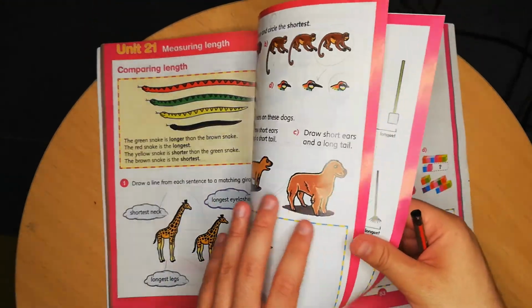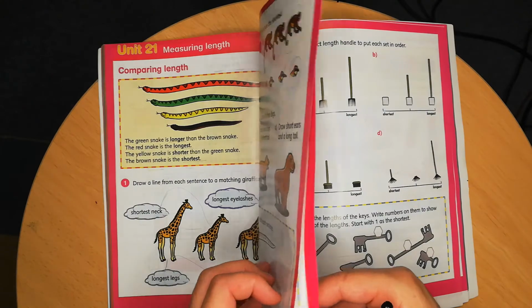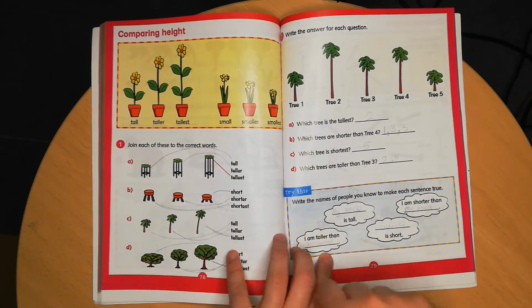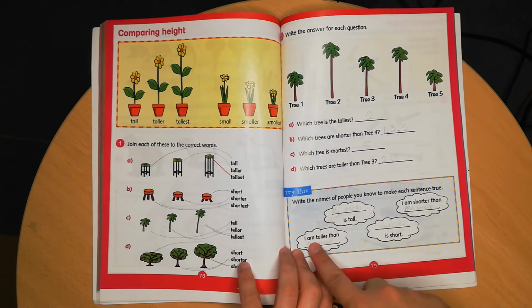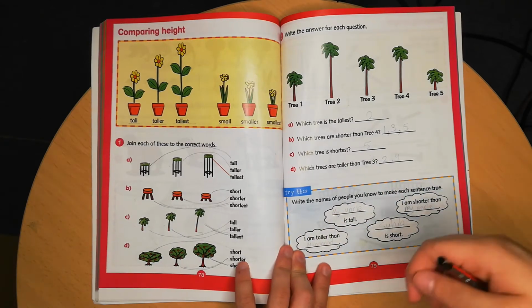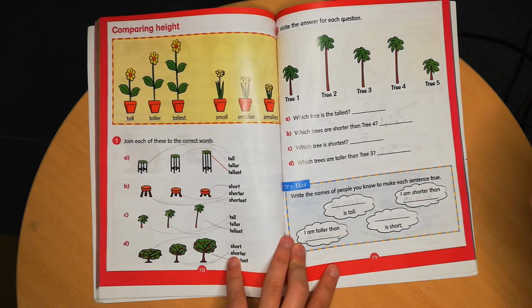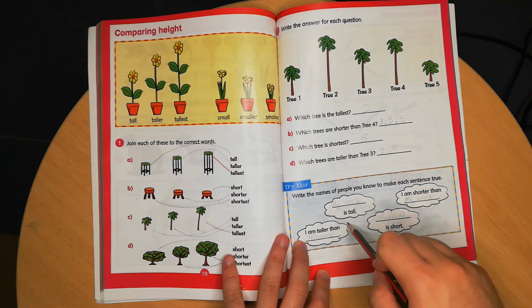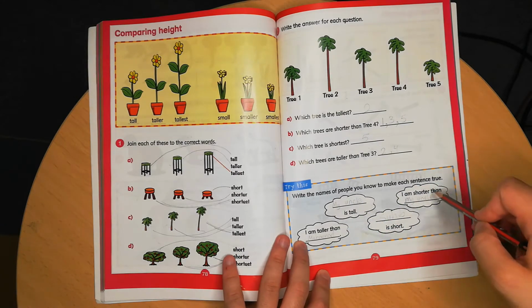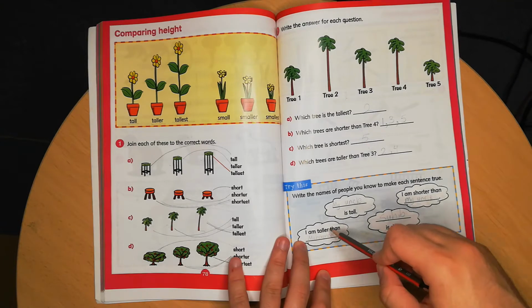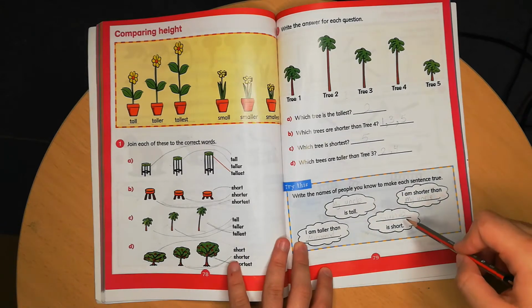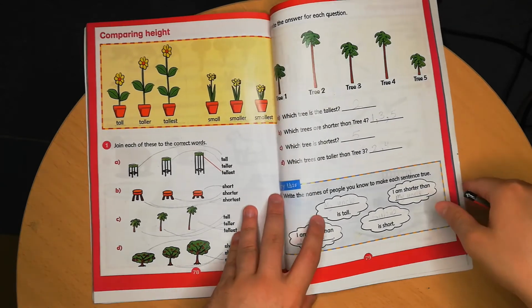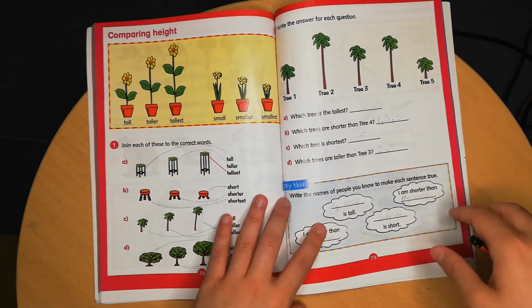So here in the last lesson, the homework was to write the names of people you know to make each sentence true. Now, I wrote people here. Those were my friends and family, but you have to write different people who are not the same ones as I have here. So here, my uncle is tall. I am shorter than my uncle. I'm taller than Muhammad. Suhaib is short. Okay, so we have to write different names to make these sentences true.